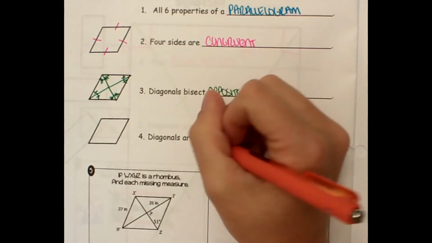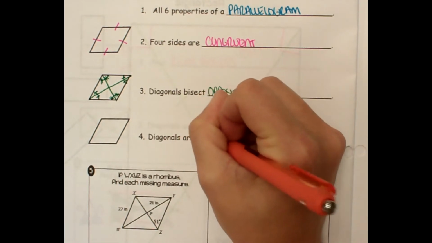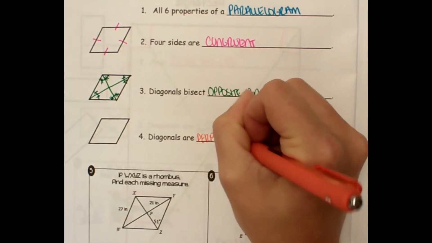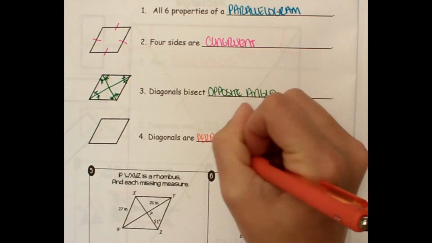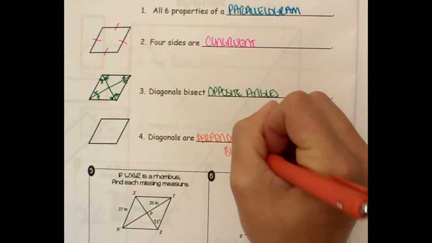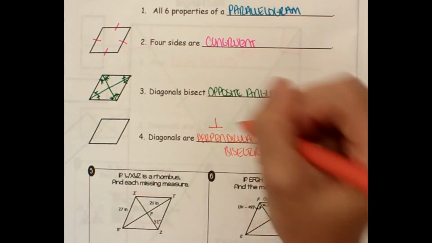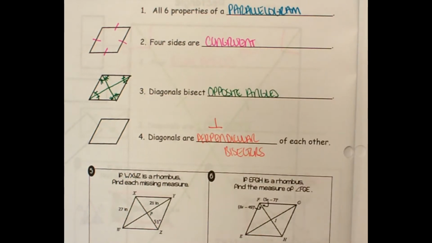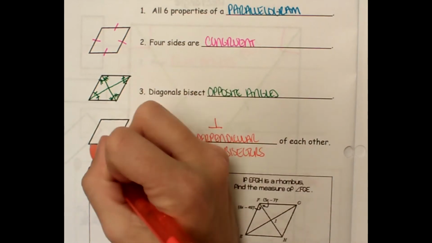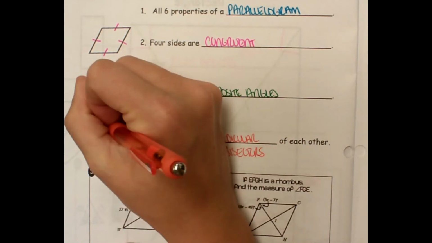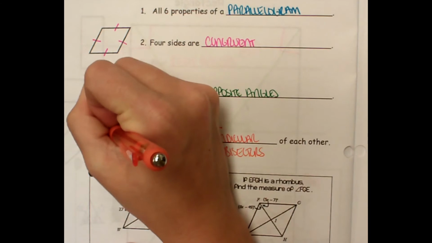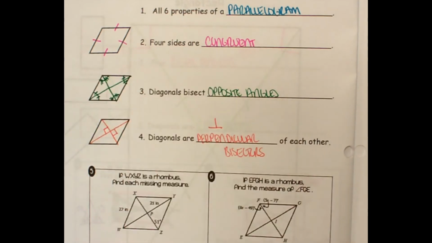Diagonals are perpendicular bisectors. And just remember, perpendicular can be notated with the upside down T, which means if we have our bisectors, in the center is 90-degree angles.